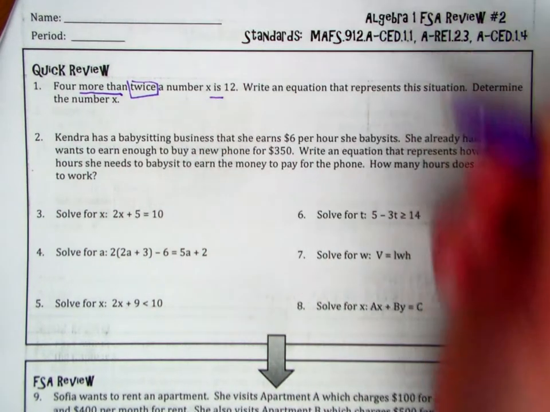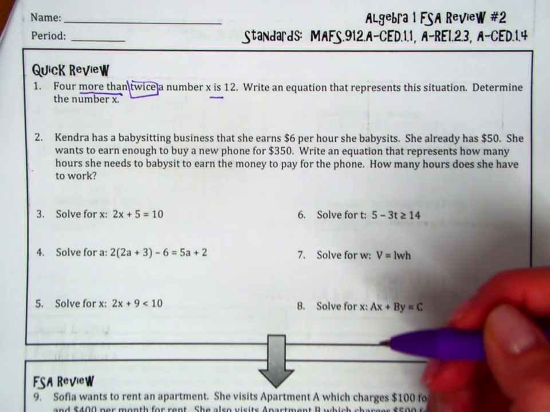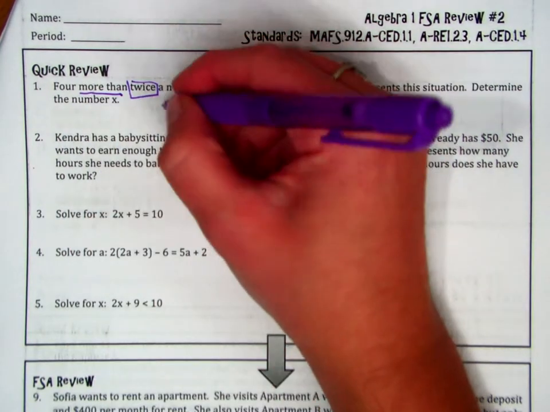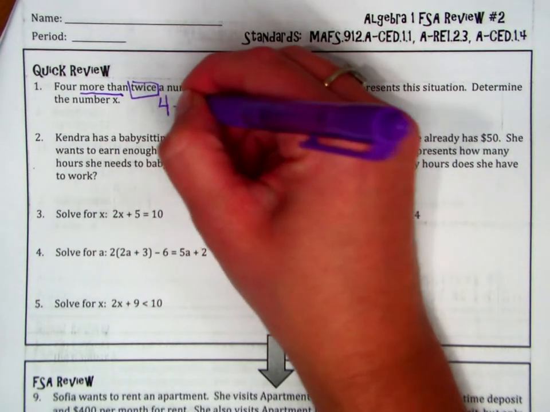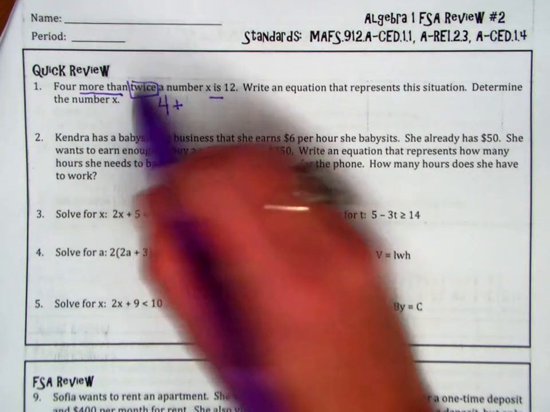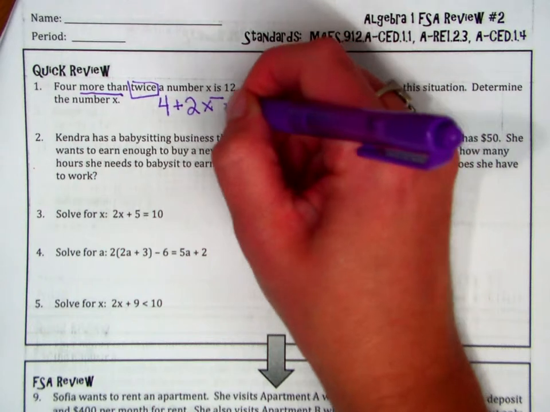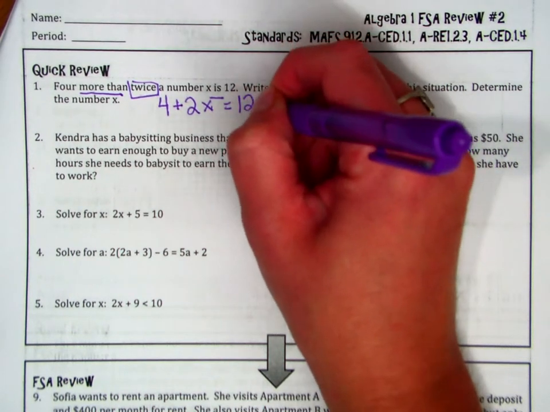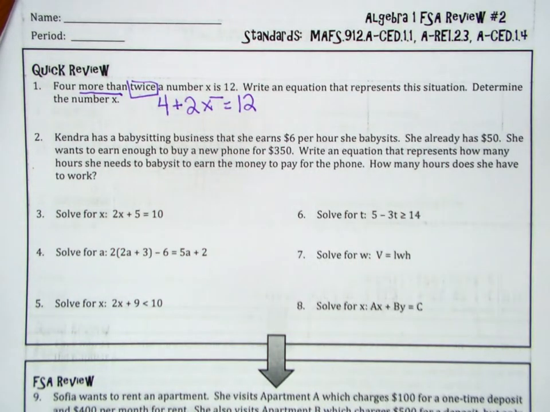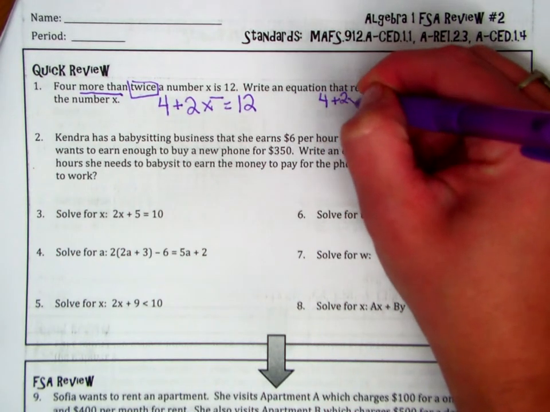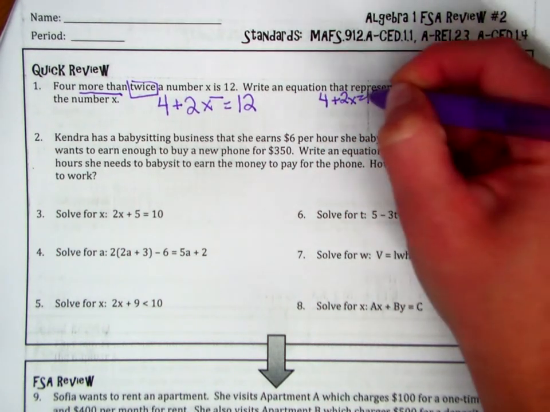All right, so when I read this, 4 more than, so more than stands for addition. And then twice a number means I'm multiplying 2 times x. Is means equal 12. So the second part is to determine the number x. So I'm going to go over here. So 4 plus 2x equals 12.